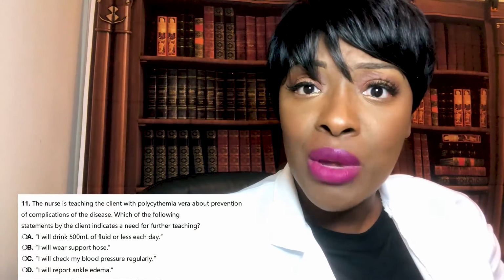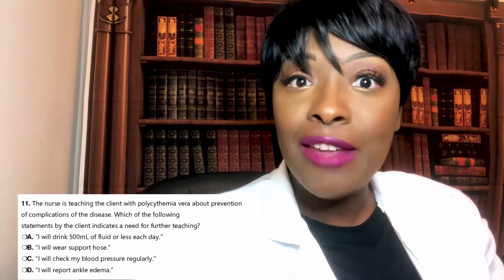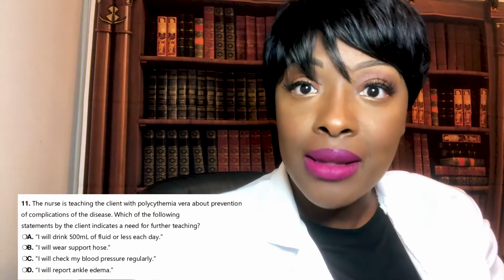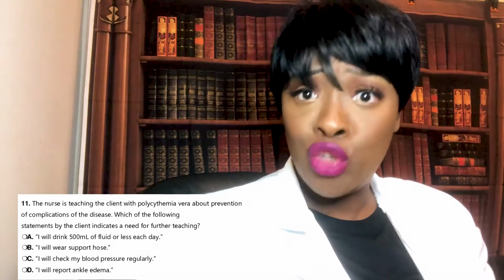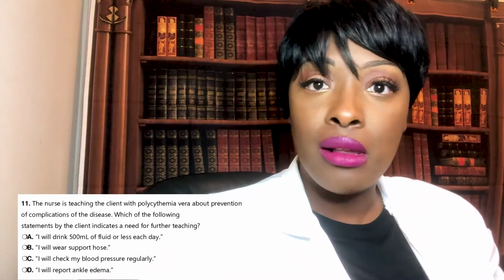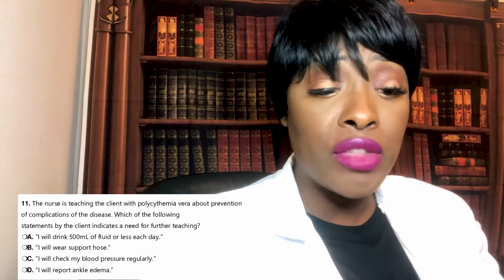What does that put the patient at risk for? Clot, a thrombus, DVT. That DVT starts traveling, turns into what? An embolism, okay? So what does that patient need to do? That patient needs to be drinking lots of fluids. What we can't afford is for that patient to get a clot, okay? So number one is wrong. They need to be drinking lots of fluid. Everything else, 2, 3, and 4 are correct.